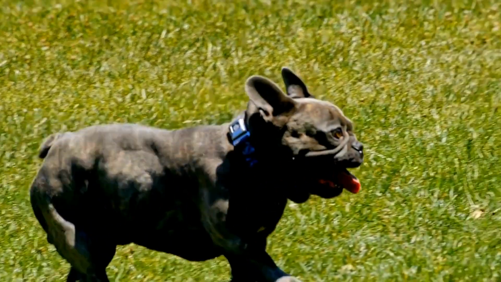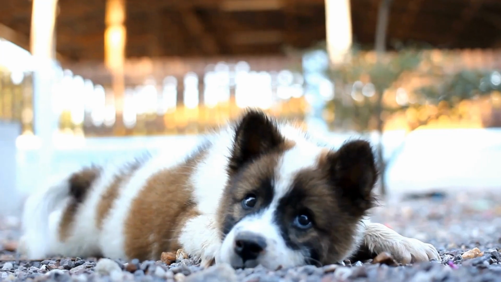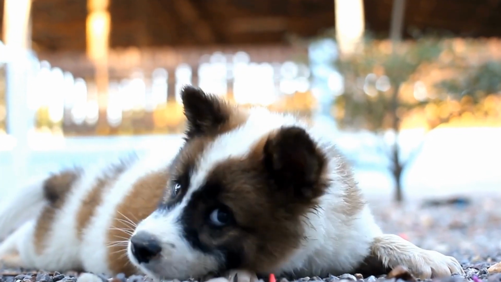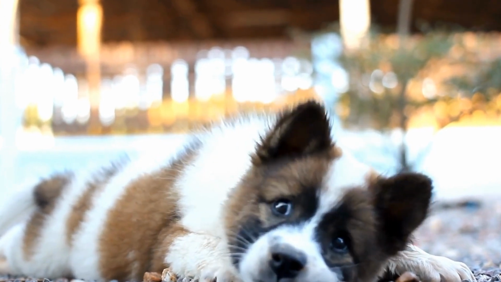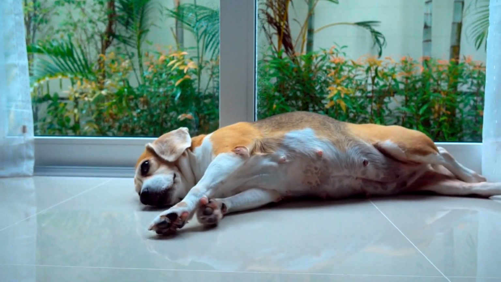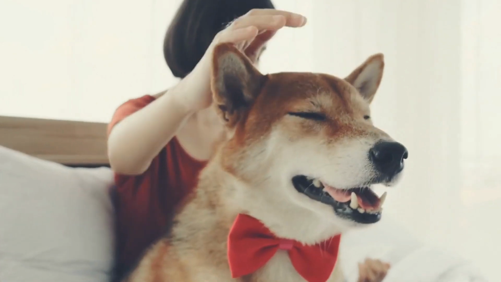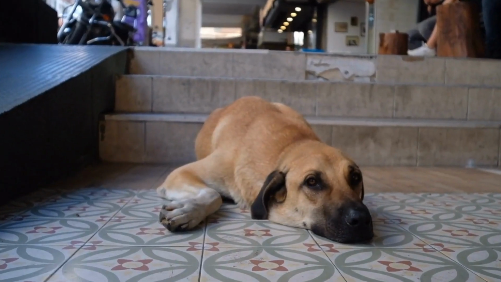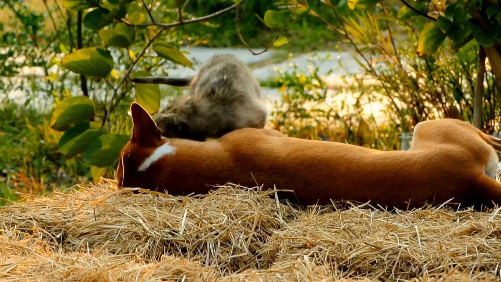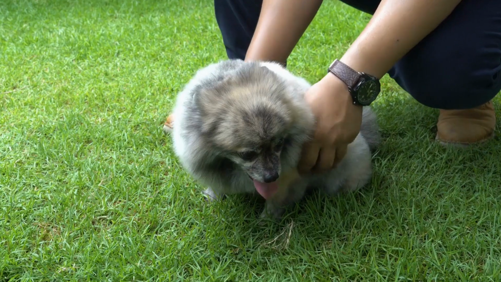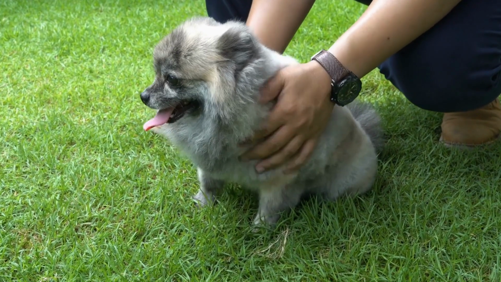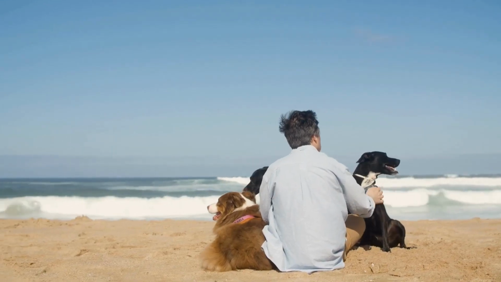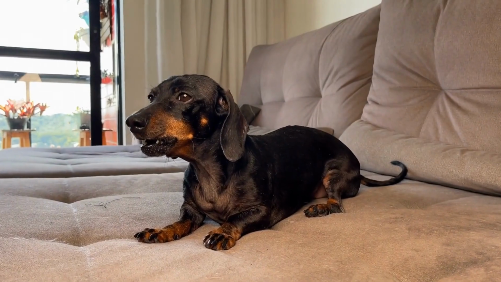Symptoms of joint infections in dogs. The symptoms of joint infections in dogs can vary depending on the severity of the infection and the affected joint. Some common signs to look out for include swelling and redness in the joint, pain or discomfort while moving or standing, limping or favoring one leg, reluctance to walk, run, or play, loss of appetite, fever, lethargy or depression.